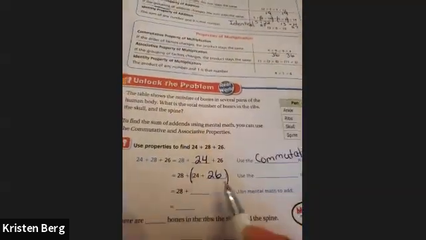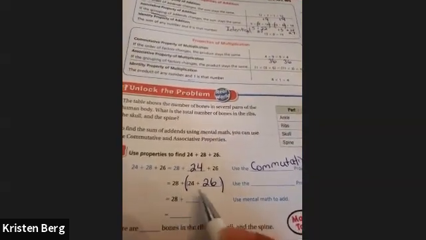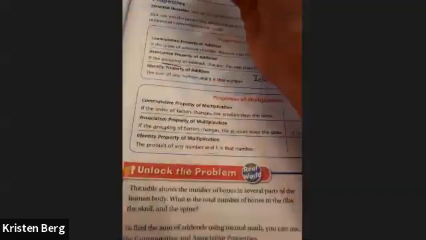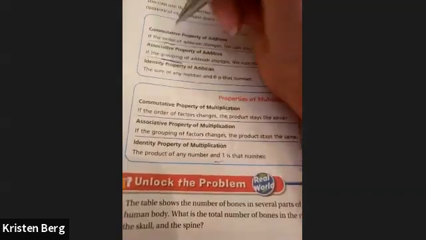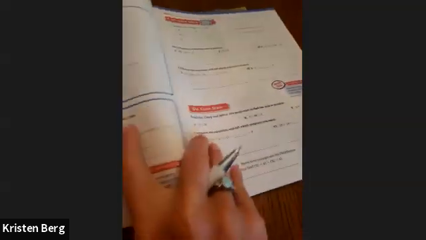And since they are grouping now, what property when it comes to addition allows you to group them? And you should say, oh, grouping is associative. So they're using the associative right here. And that's basically all you need to know. You don't really need to go into how to add that and stuff.